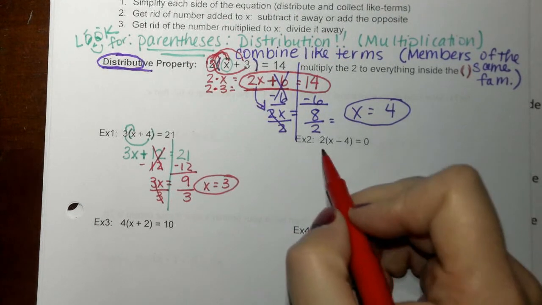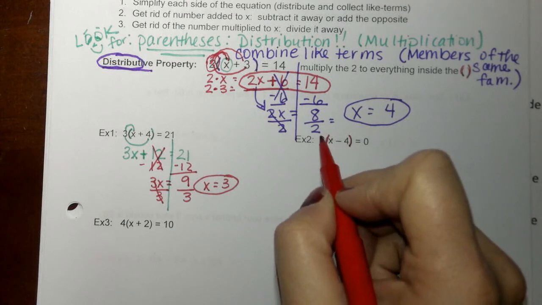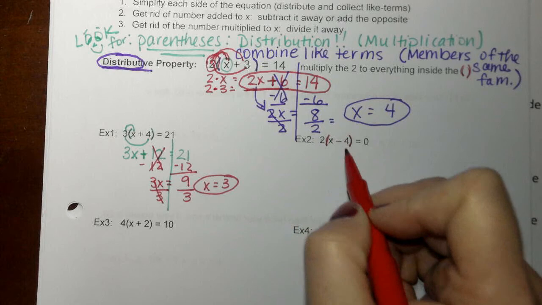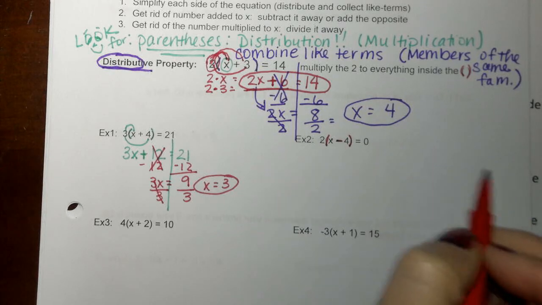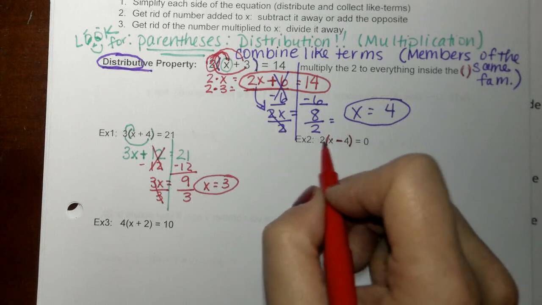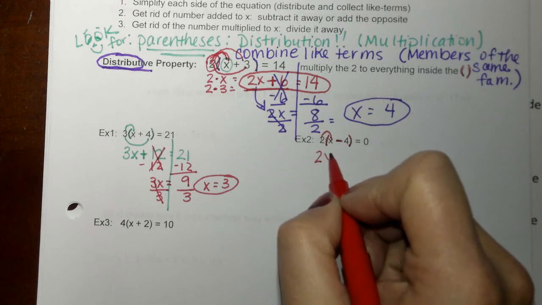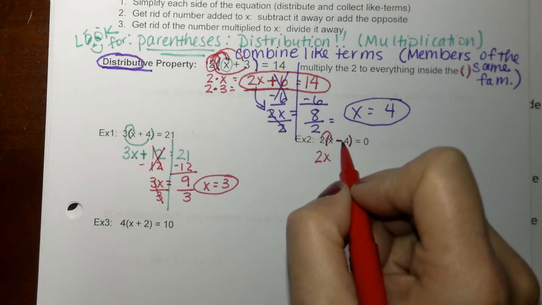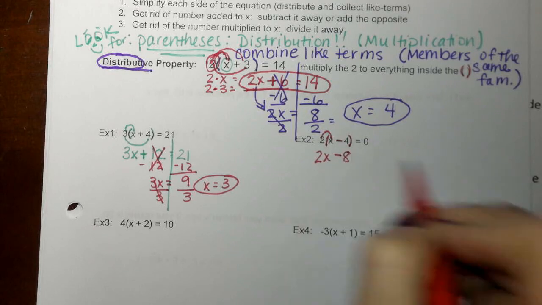All right, let's do this one. We have parentheses here. So we're going to distribute this 2 into everything inside the parentheses. Okay? But this time we have a negative sign, a minus. So we've got to make sure we don't pull a plus in there. 2 times x is 2x. 2 times a negative 4, or minus 4, is a negative 8.